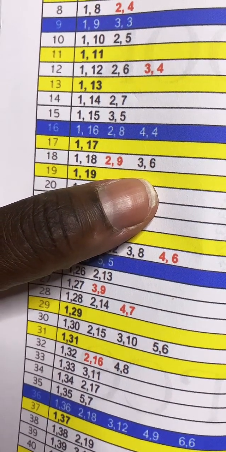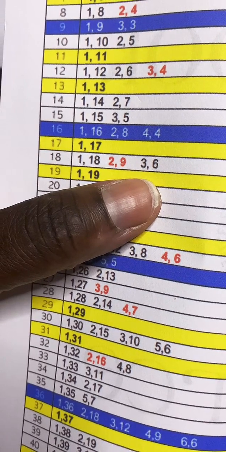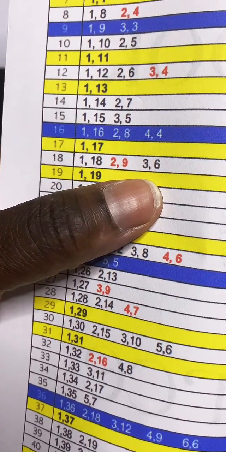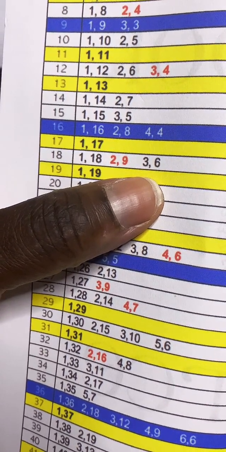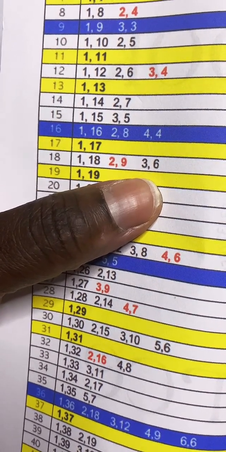Okay. So Roy is giving me 3 and 6. A lot of other people are giving me 3 and 6. Okay. There you go, Melody. 3 and 6.